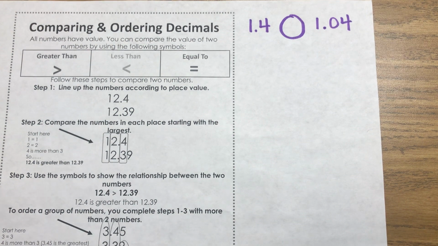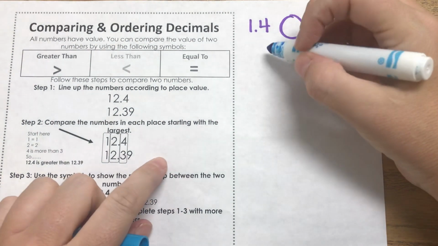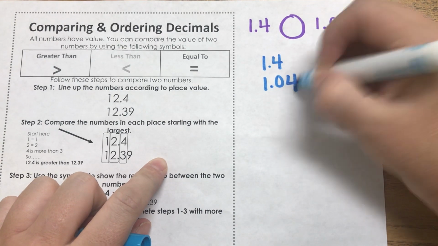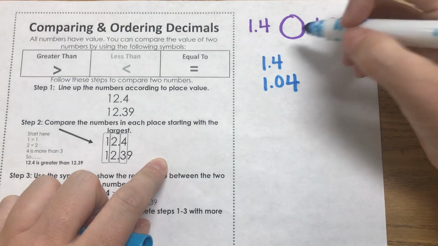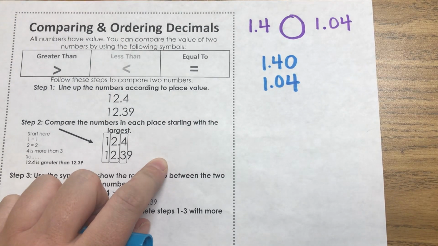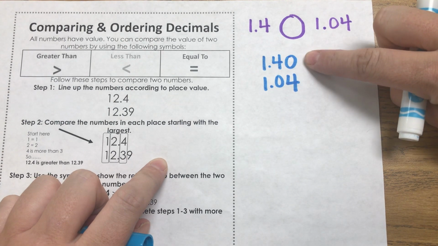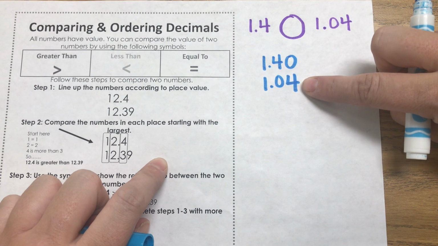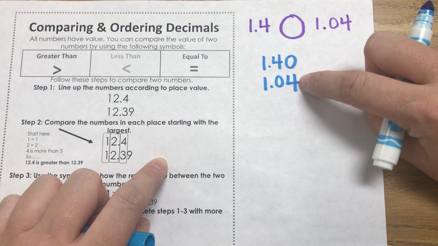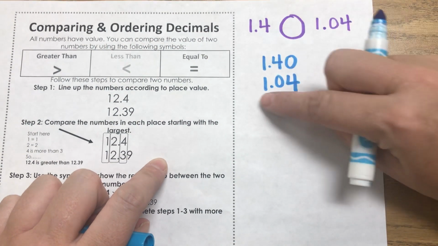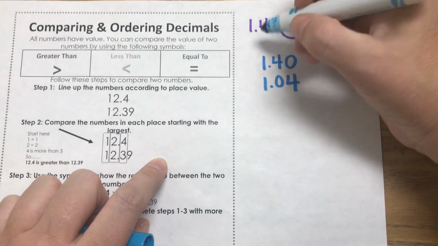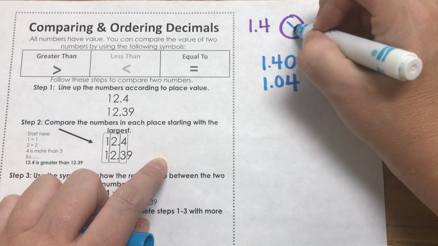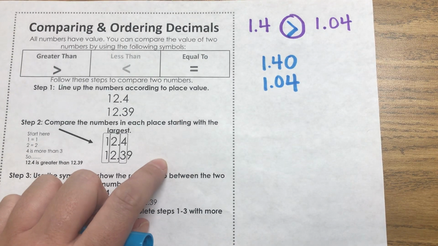and line them up just like we did in the last one. If you want the boxes, you can have the boxes. If you don't, you can just line them up one on top of each other. And if you want to fill in a 0 here, you can. And then it's easy for us to see that this is, if we're talking money, $1.40, and this one is $1.04. $1.40 is more than $1.04. But again, it's really important that we focus on the place value. Our ones place is the same, but in our tenths place, we have a 4. So 1 and 4/10 is greater than 1 and 4/100.